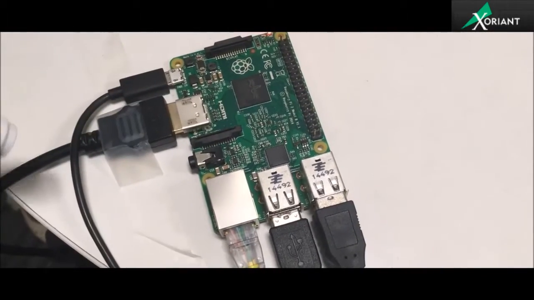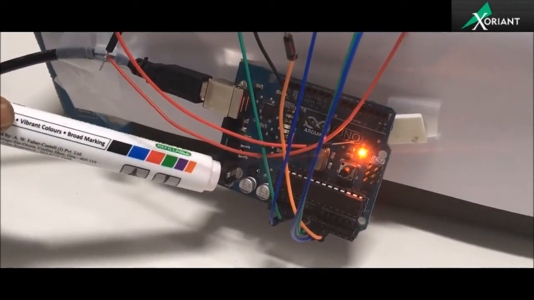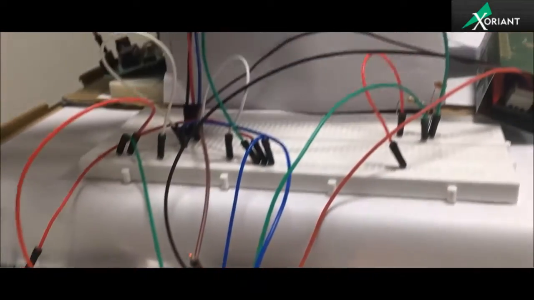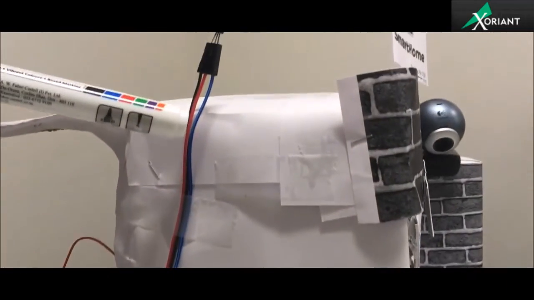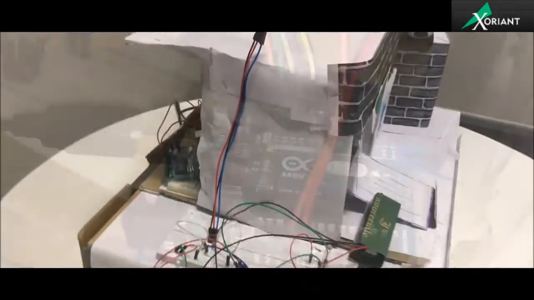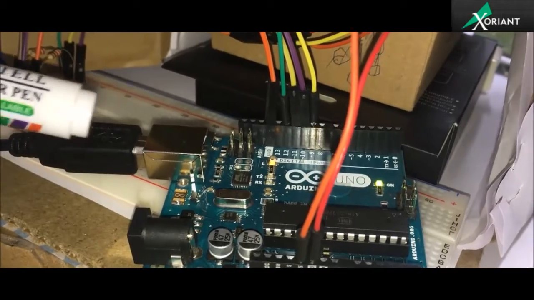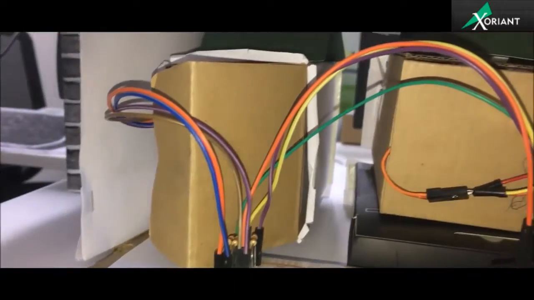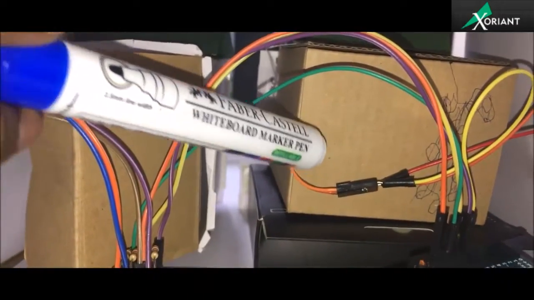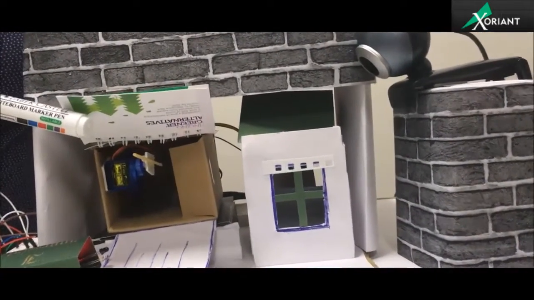Let's look at the actual circuit of our sensor node. So here we have a Raspberry, which is connected to an Arduino board. This Arduino board is connected to 2 sensors. One is a proximity sensor, and then here we have the LM35 temperature sensor. Now this is the hardware setup of our actuator node. The actuator node is connected to this Arduino board, which is connected to an LED, and then it's also connected to a servo motor. So as we can see, here is an actual servo motor.